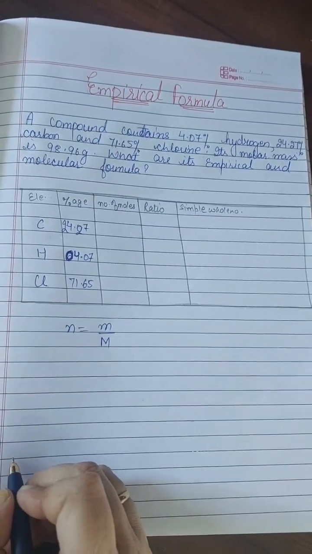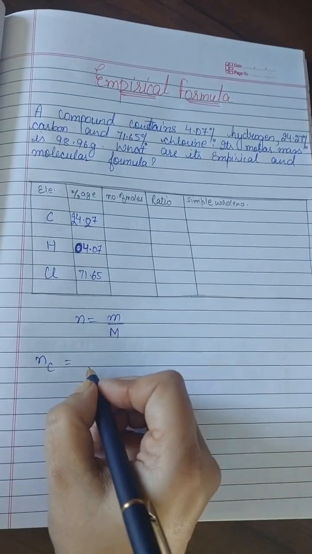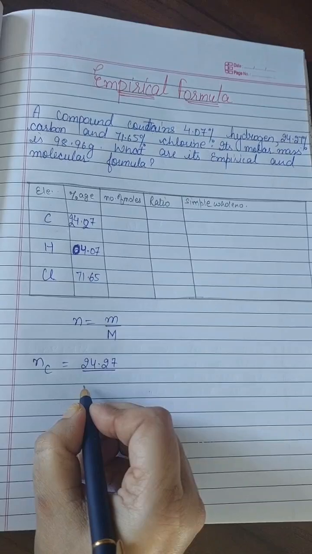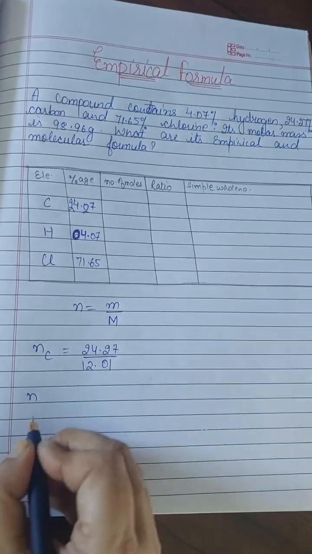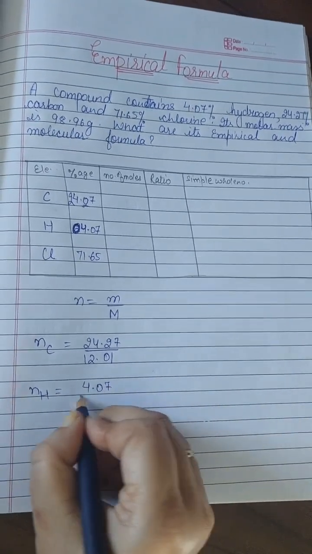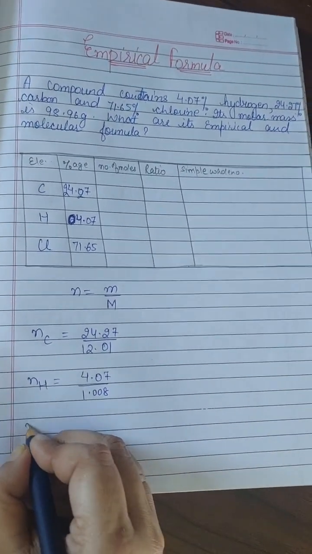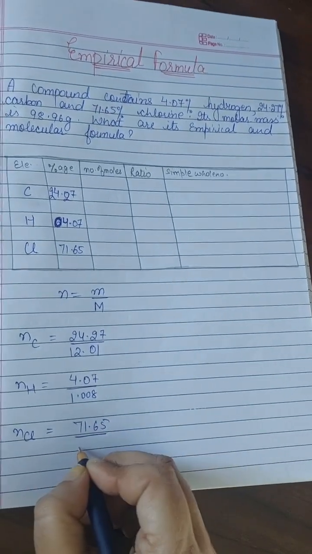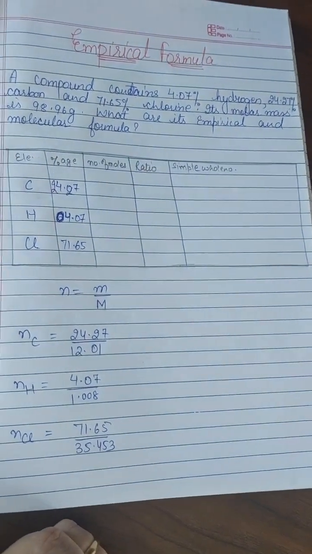For finding the moles of carbon, given mass is 24.27. Its molar mass is 12.01 gram. Similarly, number of moles for hydrogen is 4.07 upon 1.008 gram of hydrogen, and for chlorine it is 71.65 upon 35.453 gram of chlorine.